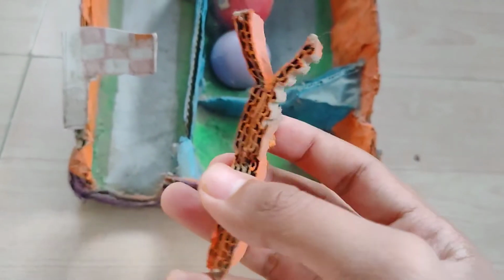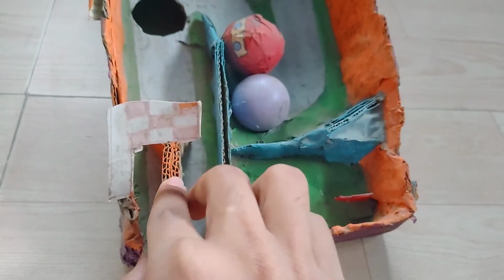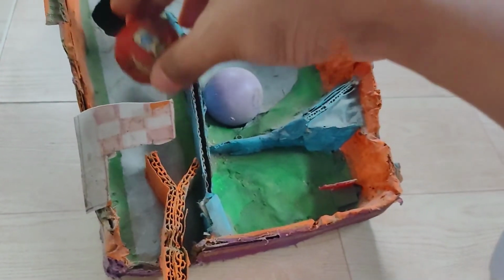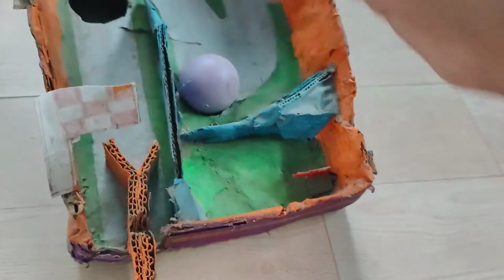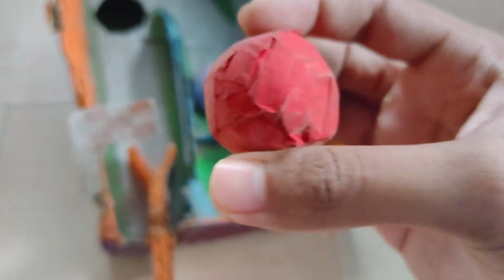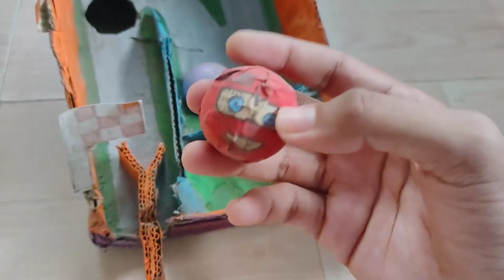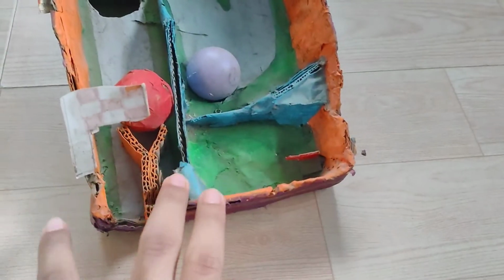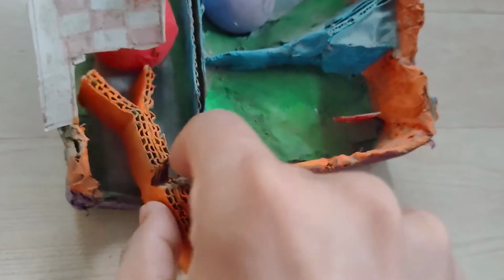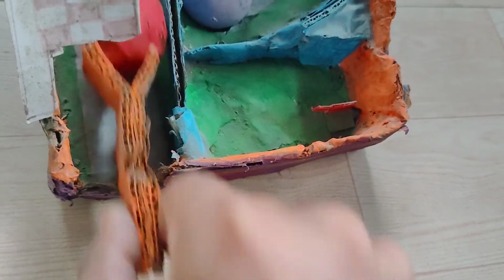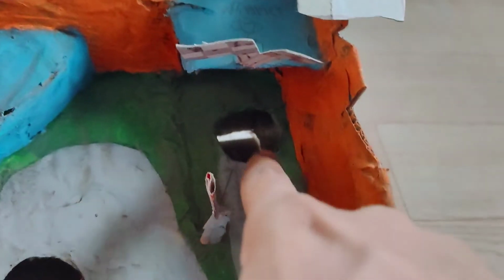This thing is used to push the ball. This is the ball, the red ball from the Cars movie, Lightning. You put a rubber here as a string. Once you pull the rubber, it will push the ball. This circle contains 100 points, this one has 200 points, and this is the finish line.